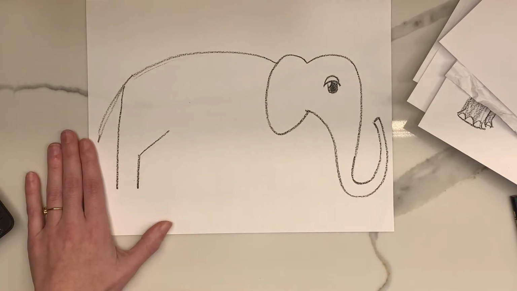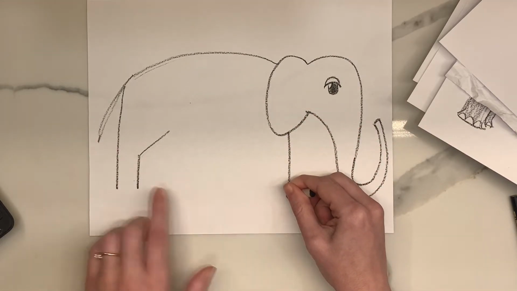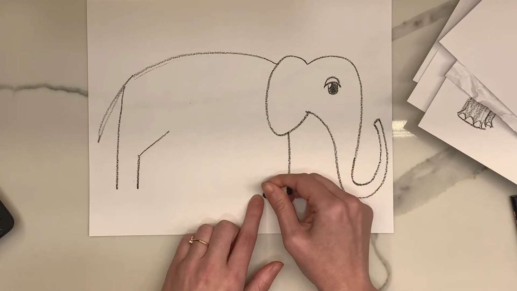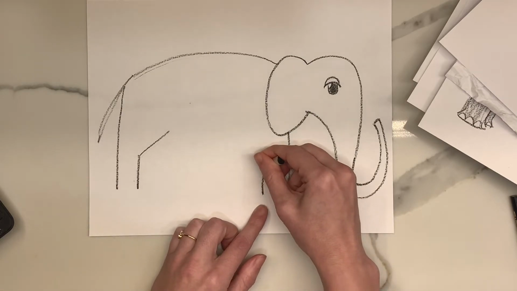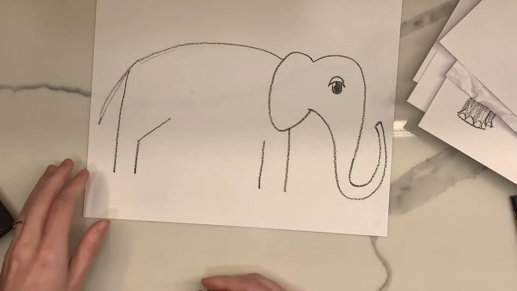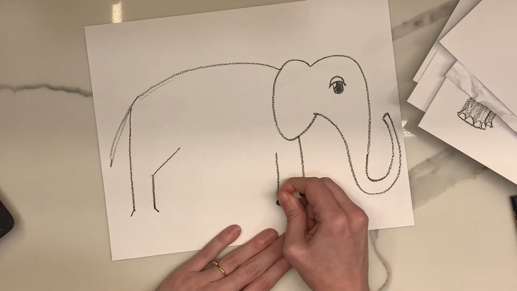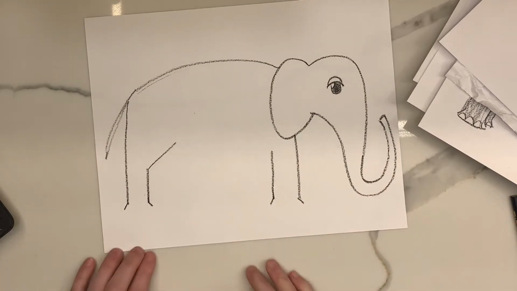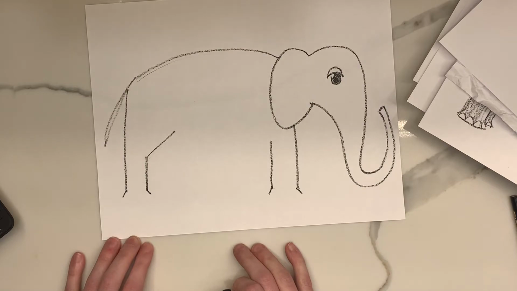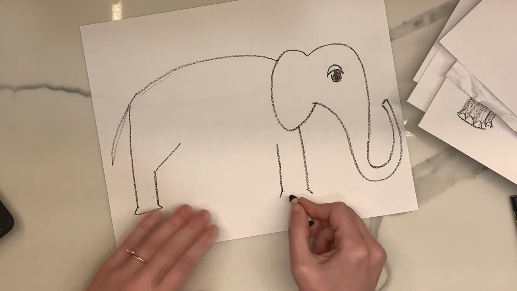Now we're going to make the front leg go down, stop. Try to get those as even as you can. And then we're going to make the elephant's feet. So the feet go out a little bit, just to give the elephant more balance, I think. So make sure that you add those little lines to go out, and then you can connect.